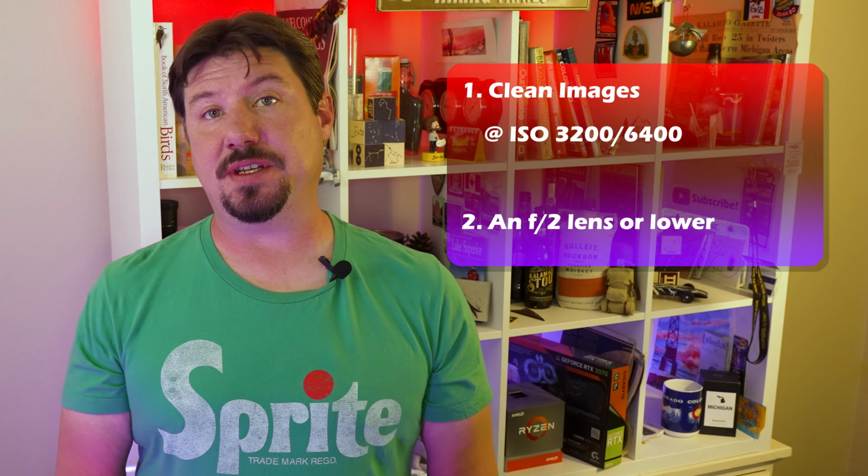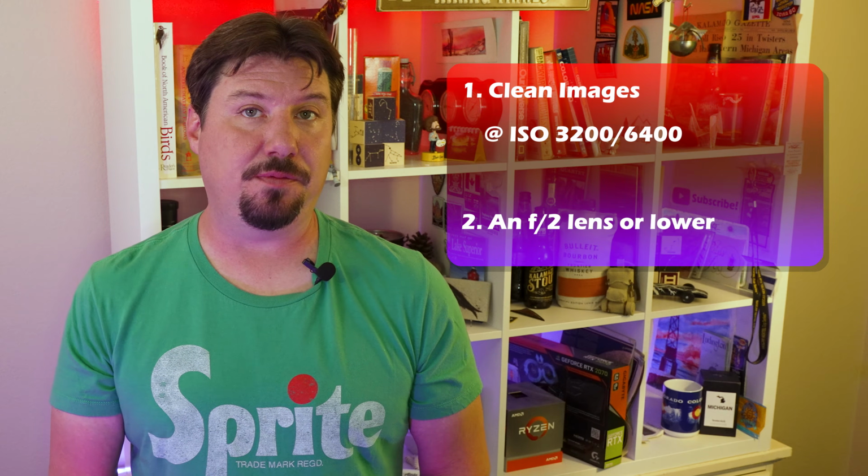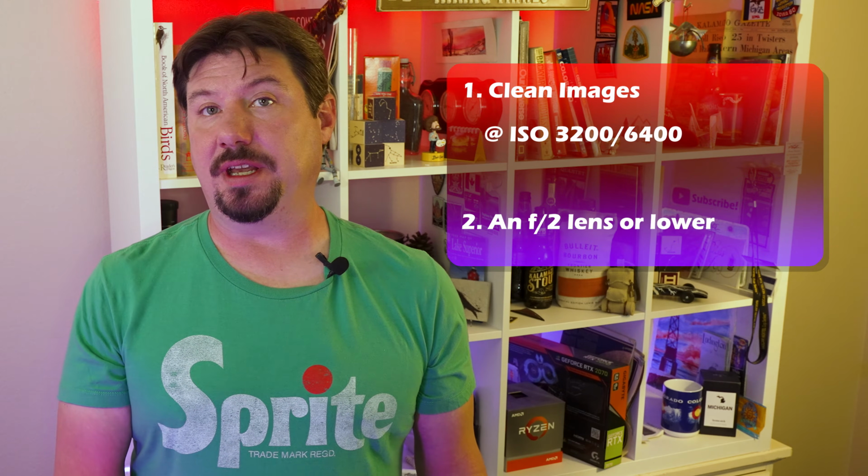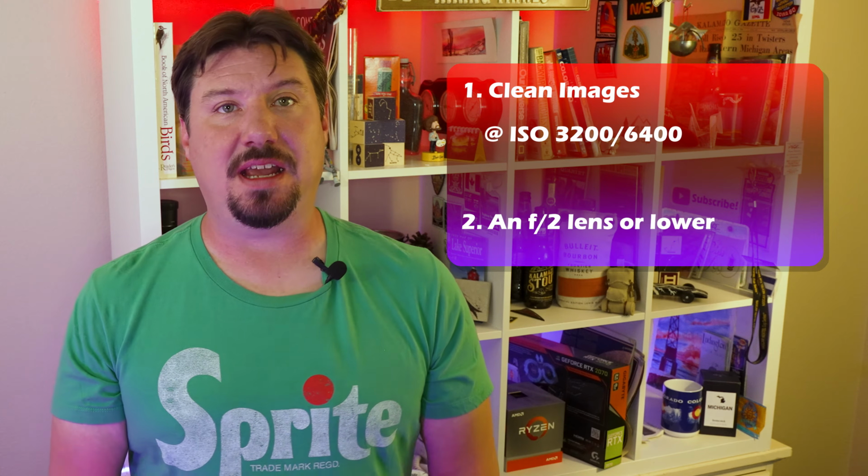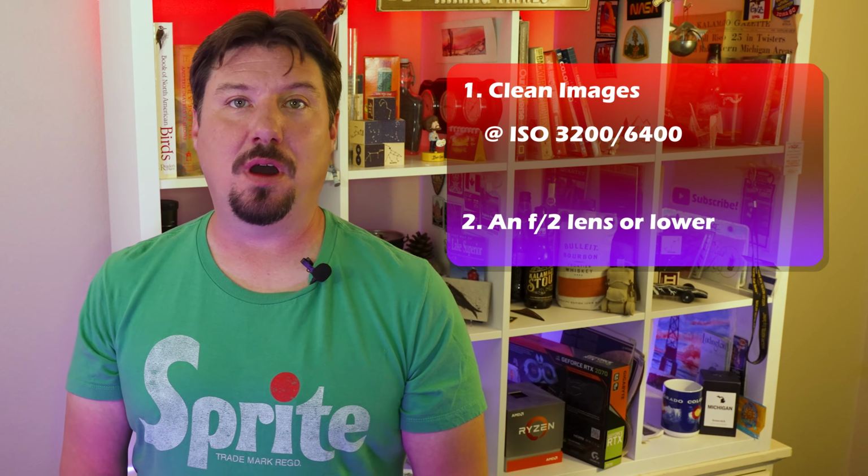Now that you know where to be and how to see sprites, it's time to set up your camera. What kind of camera should you use? What settings? And what techniques work best? To photograph or record sprites consistently, you need to satisfy two conditions. Can your camera be set to ISO 3200 or 6400 and still produce somewhat clean images? And is the lens of that camera capable of f2 or lower?